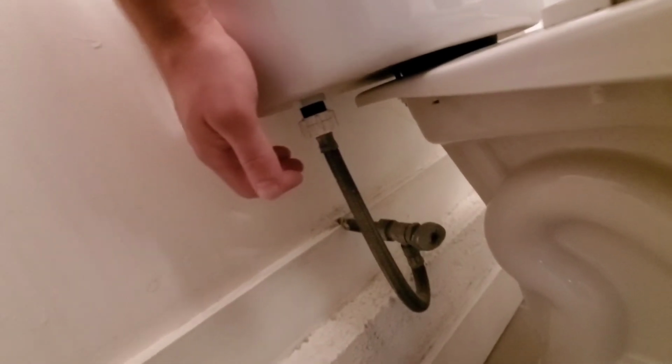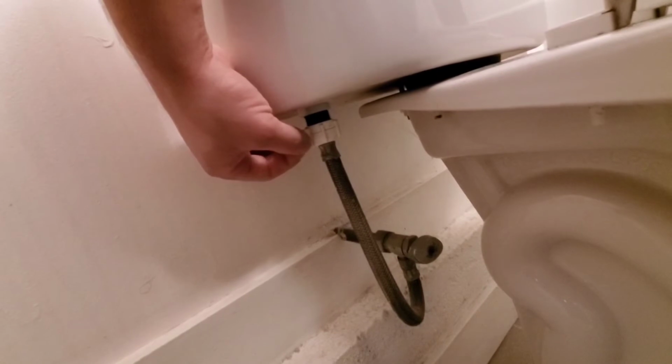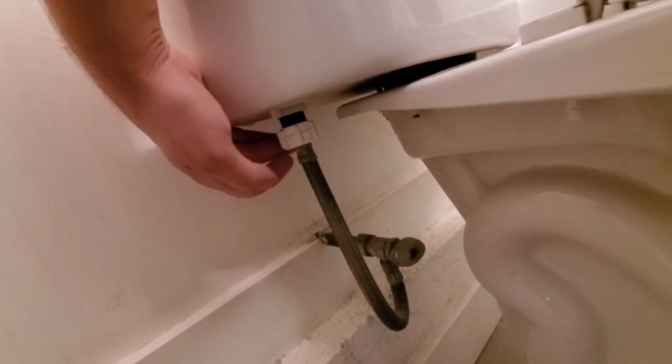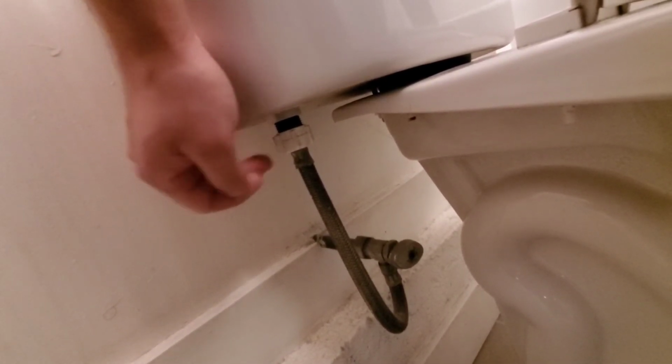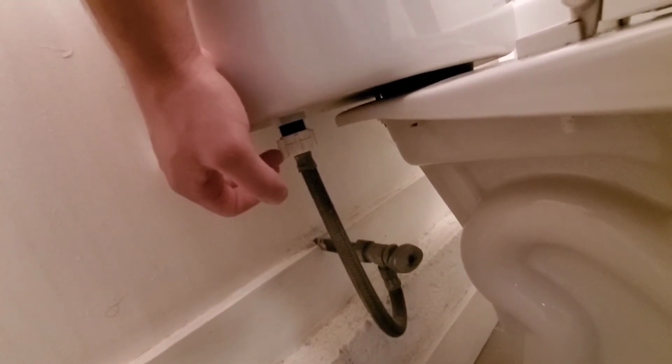So guys, really quickly, when you do your toilet line, it has to be hand tight. You can't put a wrench on it. If you have a leak, and then the insurance company finds out that you put a wrench on it, because they will look for marks, you will not be insured. So that's something you need to know.